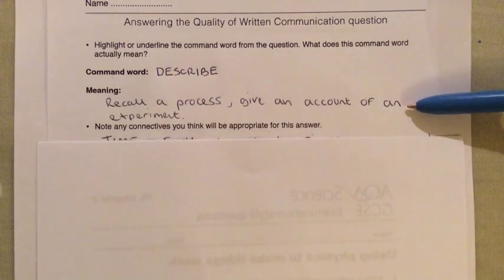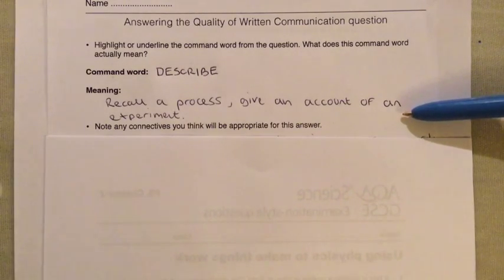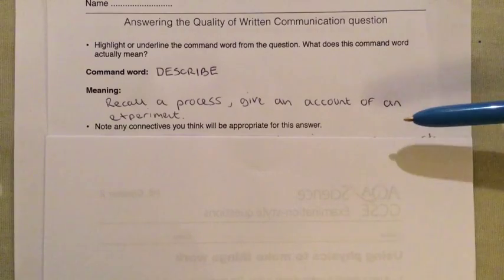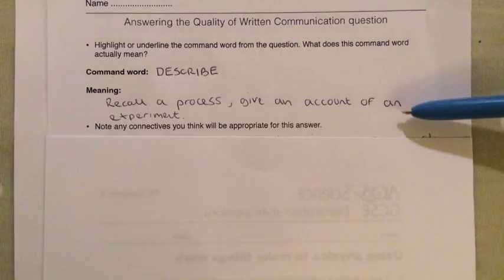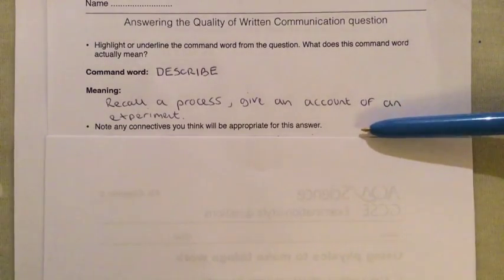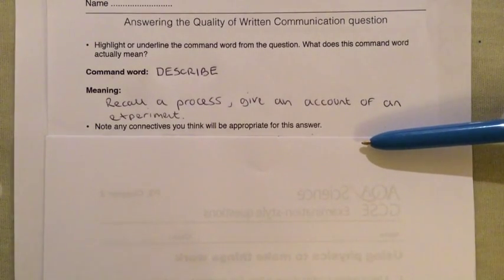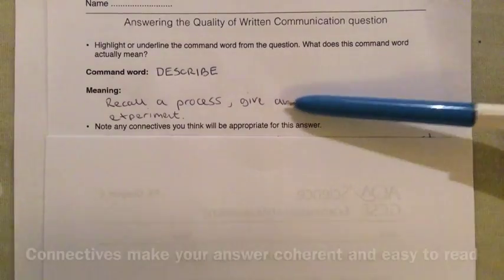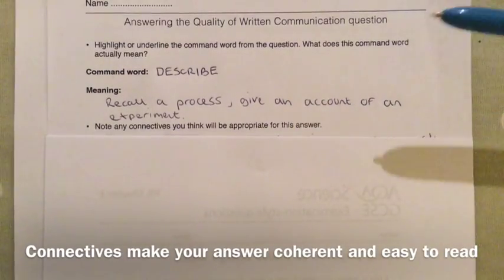My next step is to think about, how am I going to make my answer flow? Because remember, you're going to get points in this for your answer being coherent and it all hanging together. So what connectives can I use that are appropriate for this answer? I'm thinking about these things in my head in the exam, okay? And I'm thinking about a process. I'm going to talk my way through a step-by-step process.